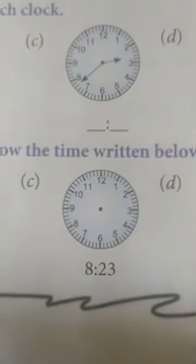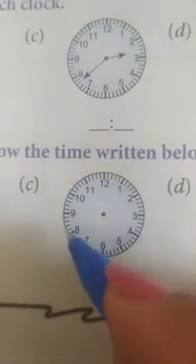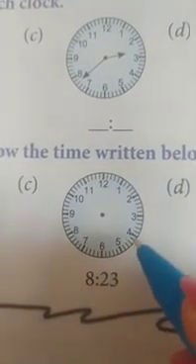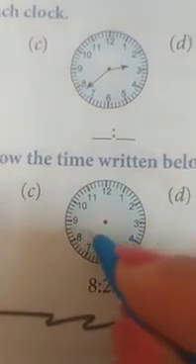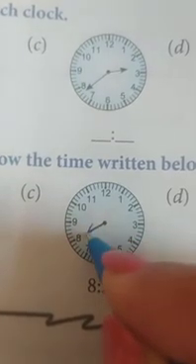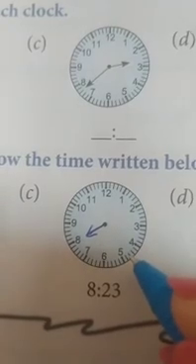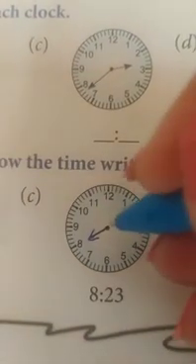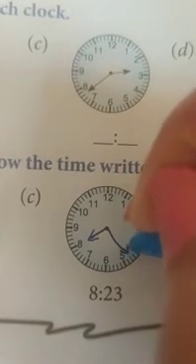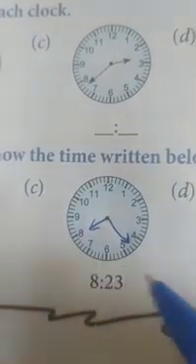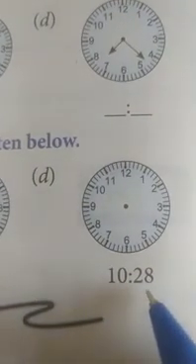Now in the next clock we have to show 8:23. So here is 8, and how will we show 23? In between this 4 and 5. So here we will show our hand, and this is 20, 21, 22, and here it is 23. So here we will draw the minute hand, 8:23. In the next clock we have to show 10:28.